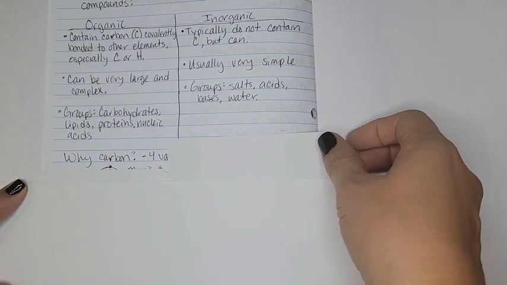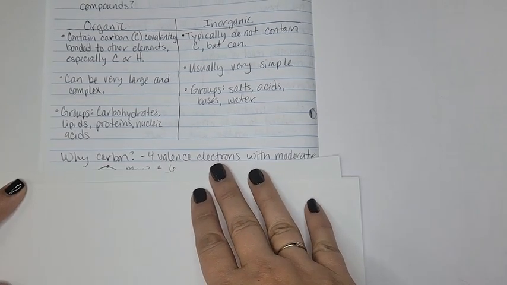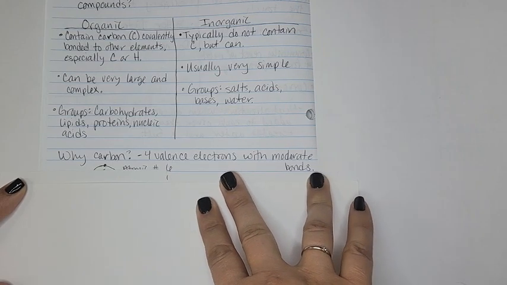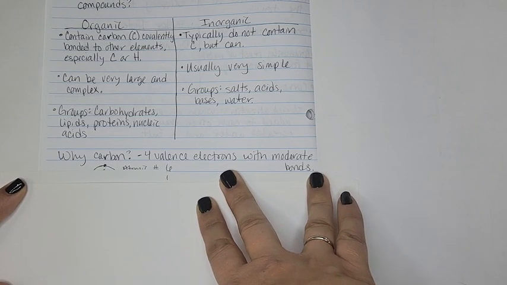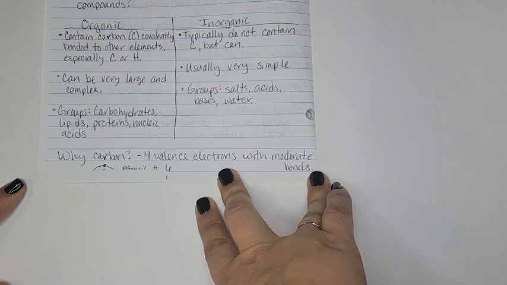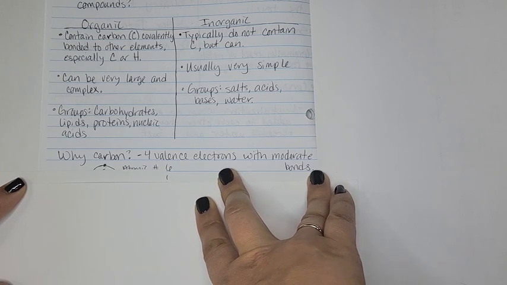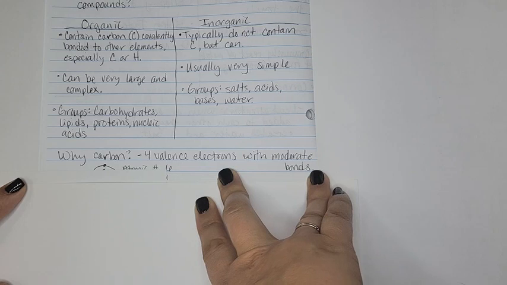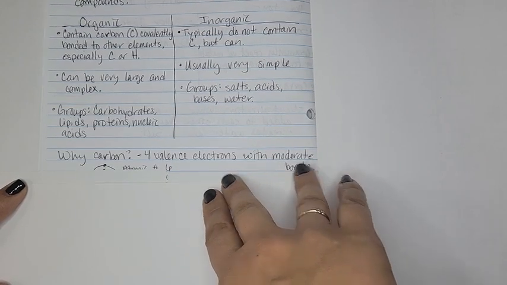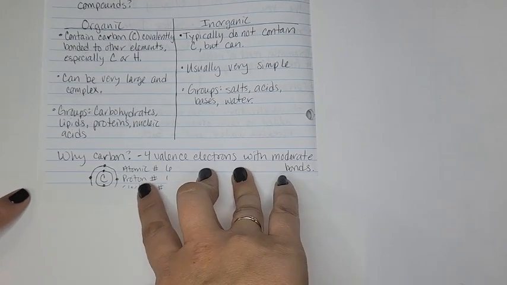Well, carbon is super special because it has 4 valence electrons with moderate bonds, meaning it has 4 electrons that it can make other bonds with other atoms, with other carbons, and those carbon-carbon bonds are moderately strong. So they're strong enough to hold and keep molecules together, but they're not so strong that they can't be broken and rearranged.